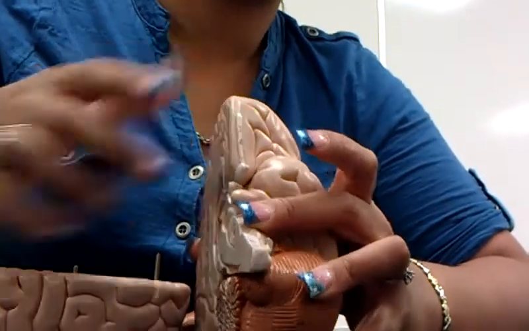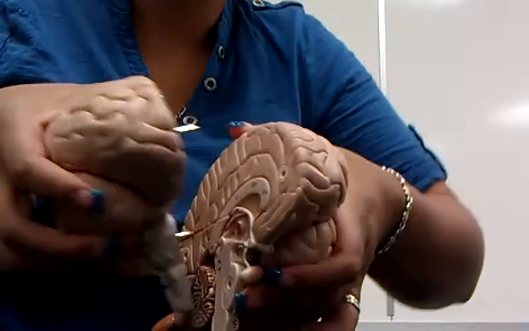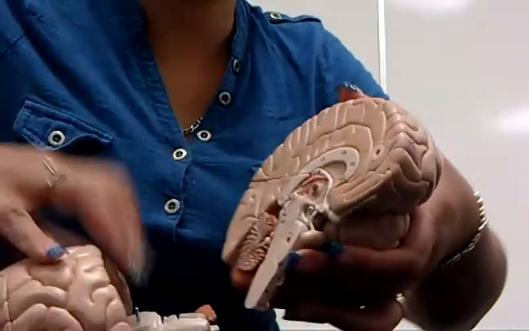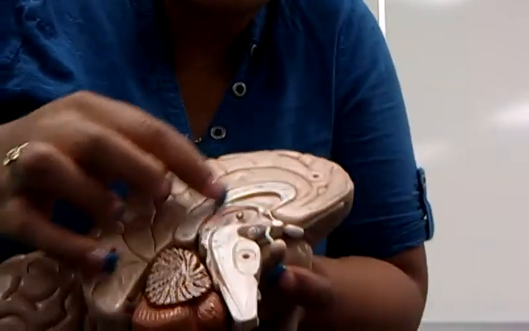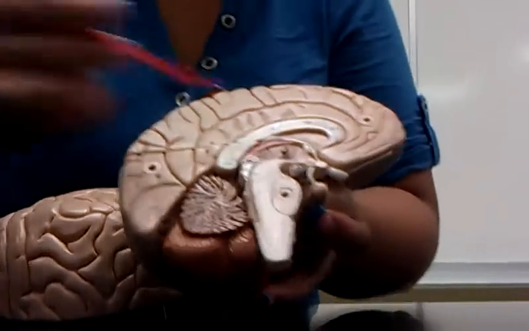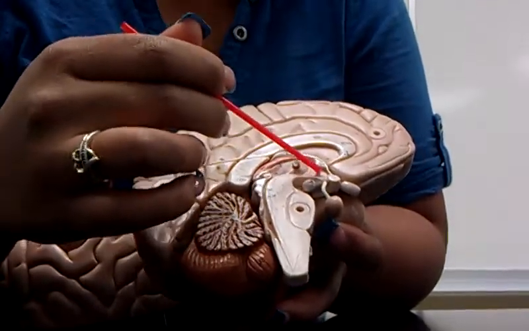Your olfactory bulb is right here on the brain. Your diencephalon, which is the head portion of the seahorse.